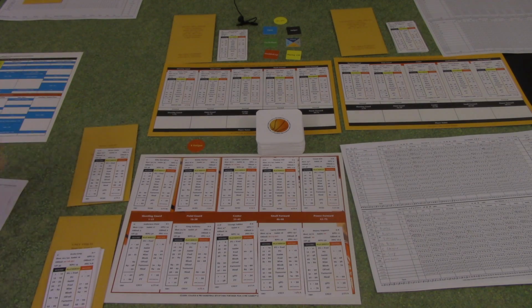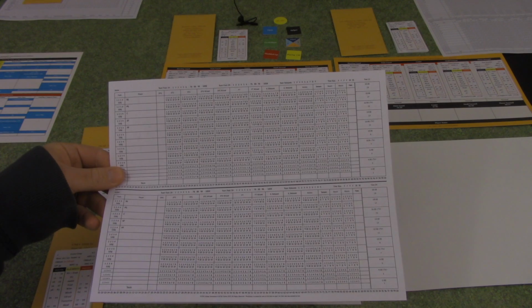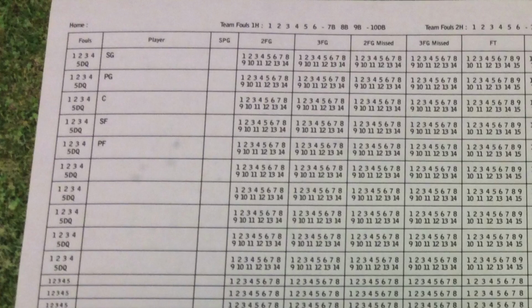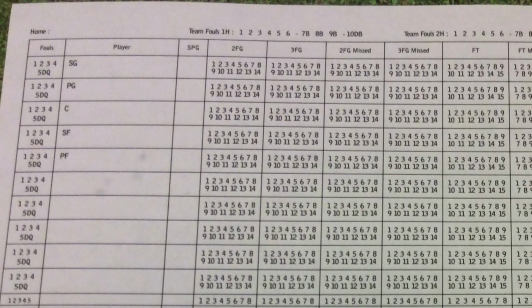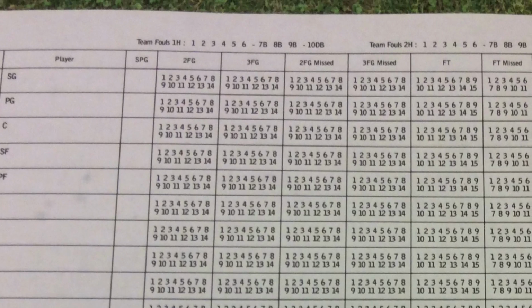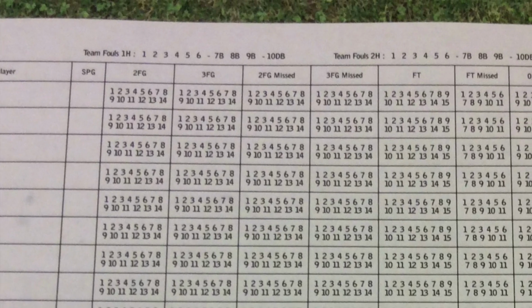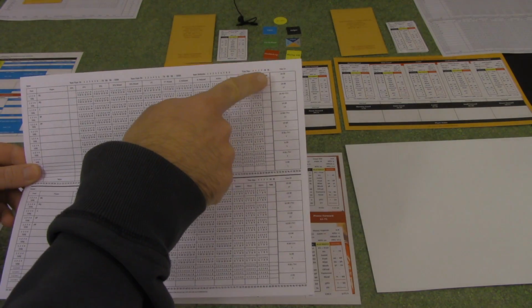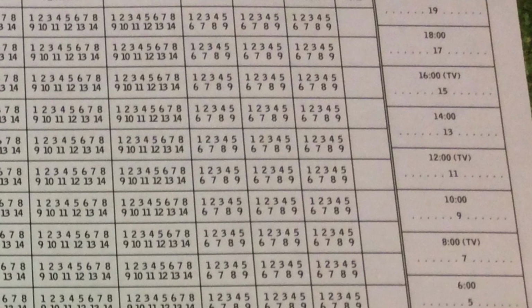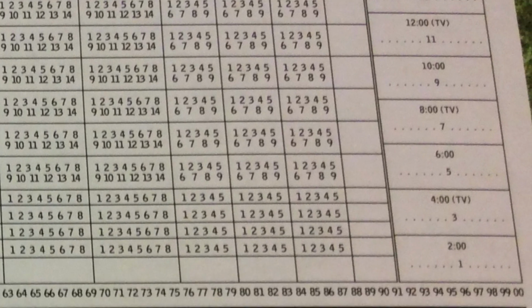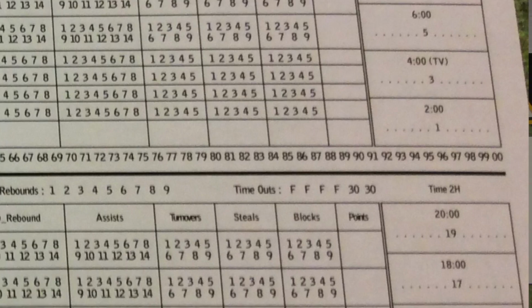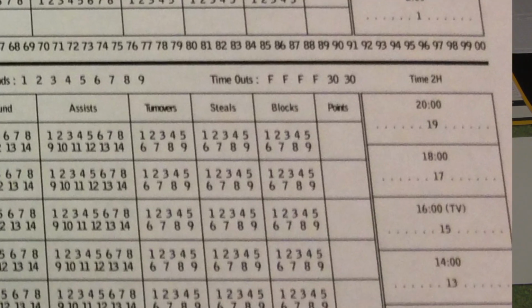The game comes with 3 different types of score sheets. This is the college score sheet. So you just write in the players' names on the sides. You can keep track of their fouls, team fouls for both halves. And then on the side is the time clock, where you'll tick off for each segment that goes by. You can see it has first half and then the second half up there.